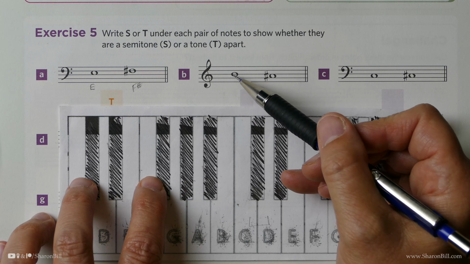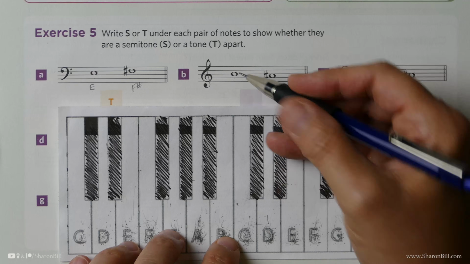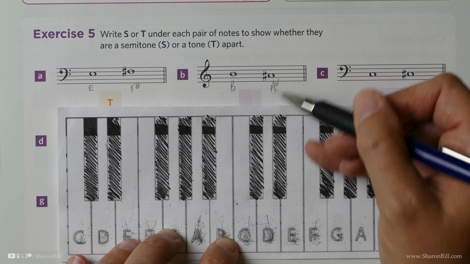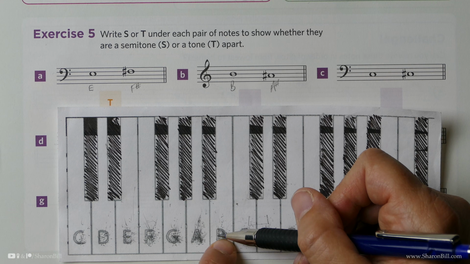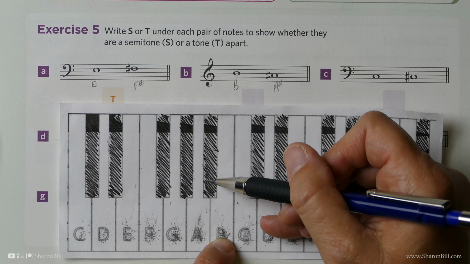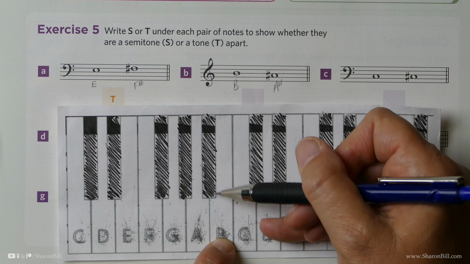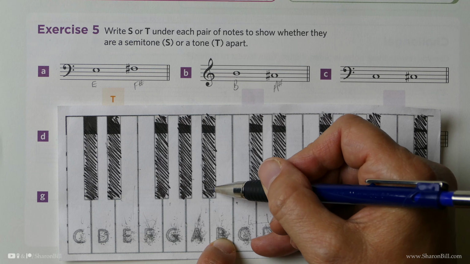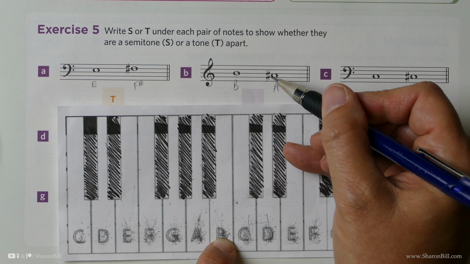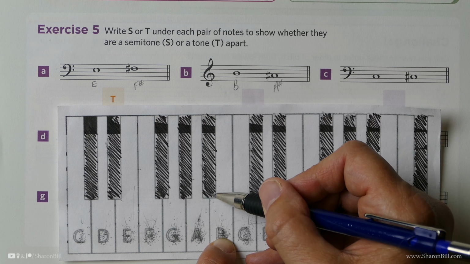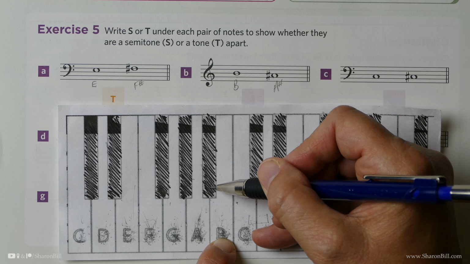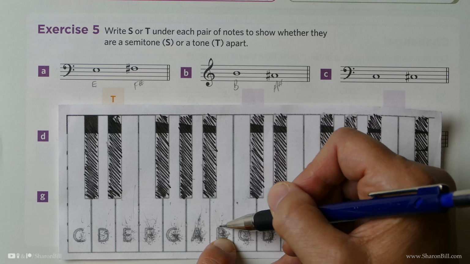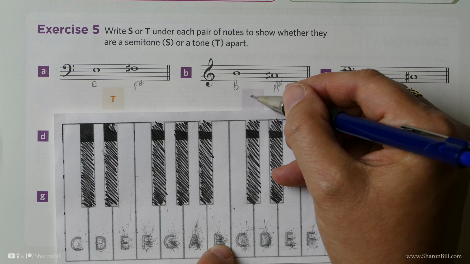And so here we have a B in the treble clef, and then we have an A sharp. So there's the B, there's the A sharp. So B to A sharp, which could also be written as B to B flat. However, it's written as A sharp because it's replacing the A by raising it. If it was a B flat, it would be lowering it. It's the same key, same sound, and we can see it's right next door, half a step, and so that's a semitone, so we write an S.